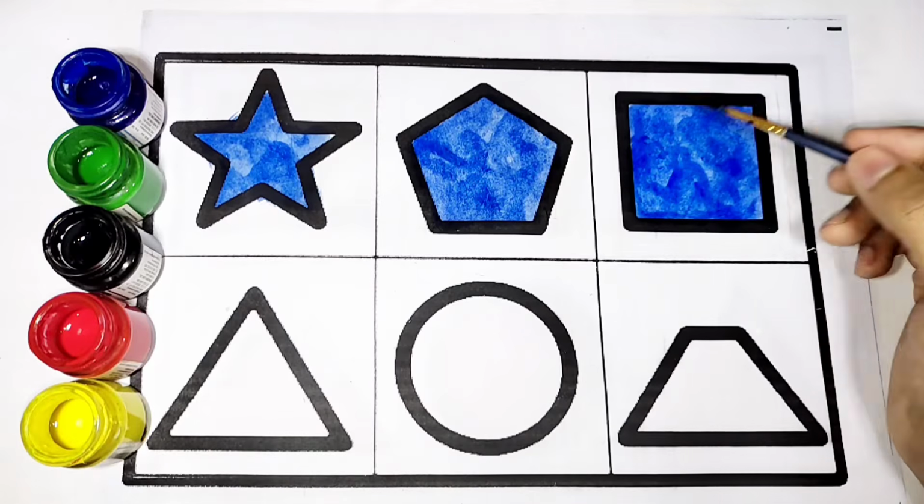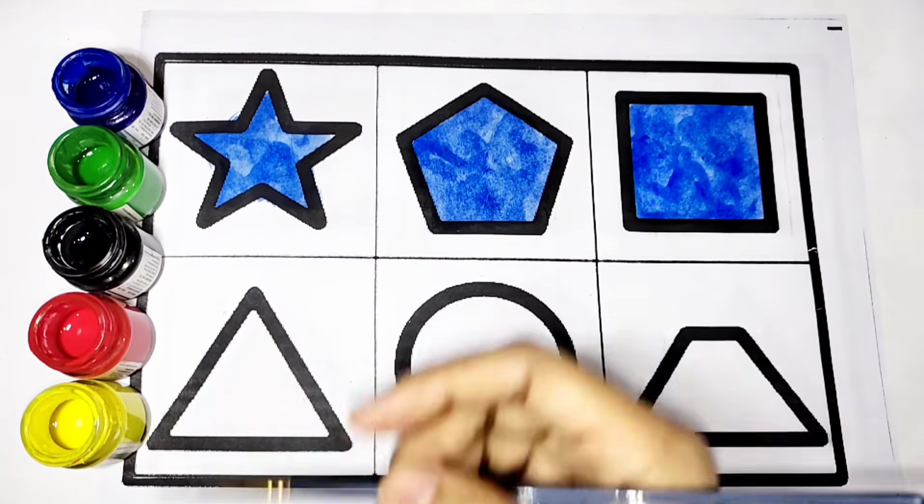Kids, the next one is triangle. The shape of triangle, we are again using blue color.